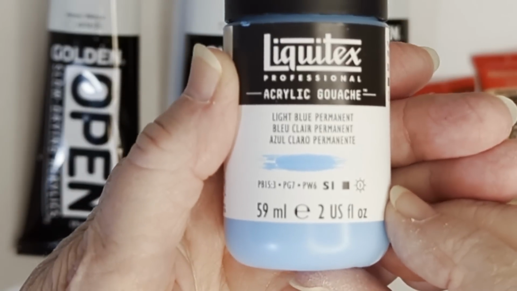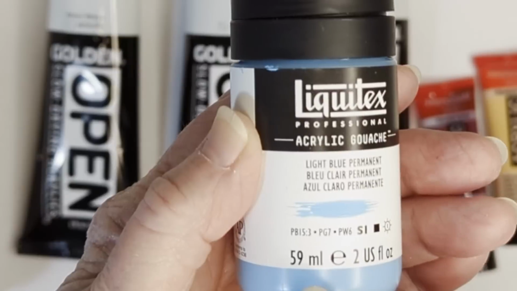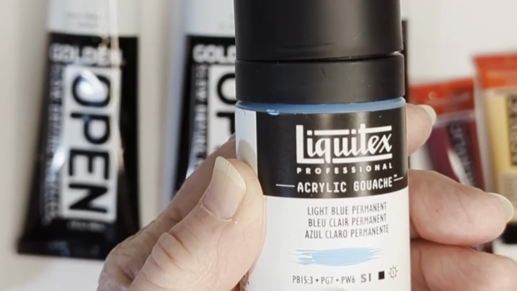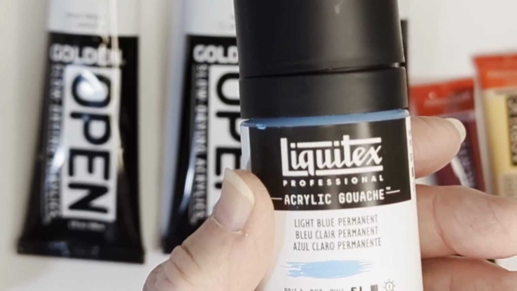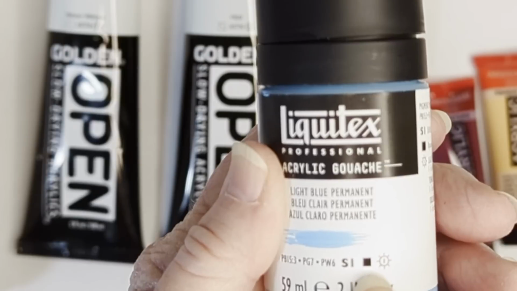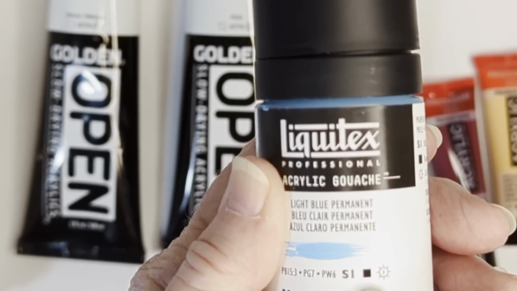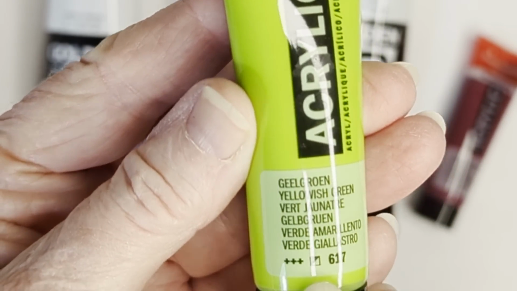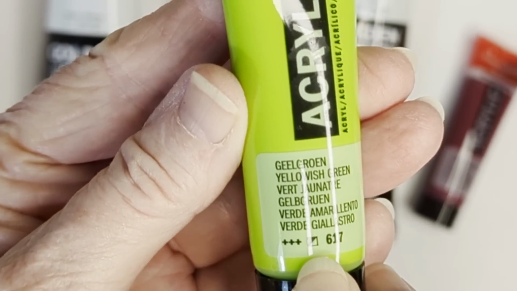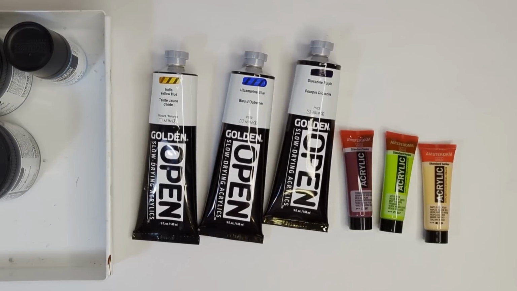Now, different brands have things in different places. This is a Liquitex acrylic gouache called light blue permanent. It's made up of 3 pigments. The numbers are given right here. One of the pigments is PW6, which is a white. And you can see that it's an opaque paint. It's got that little square filled in. So this will have fairly good coverage if that's what I'm trying to do. This is an example of the Amsterdam that has a half filled in box. So this one would be semi-opaque. So now you know how to read the labels on your paint tubes.